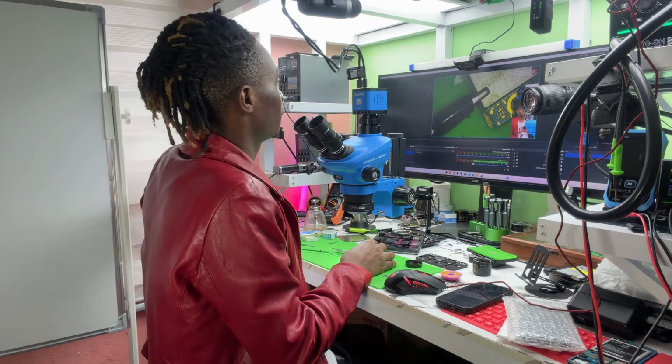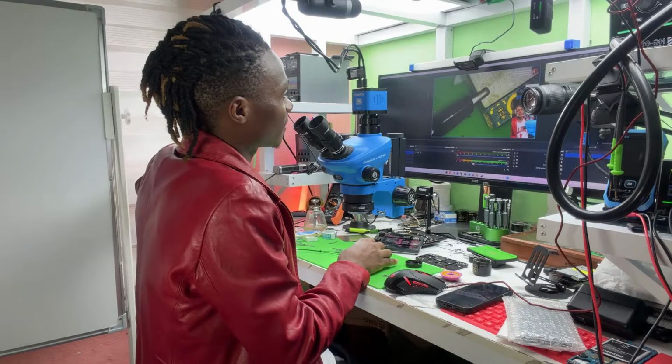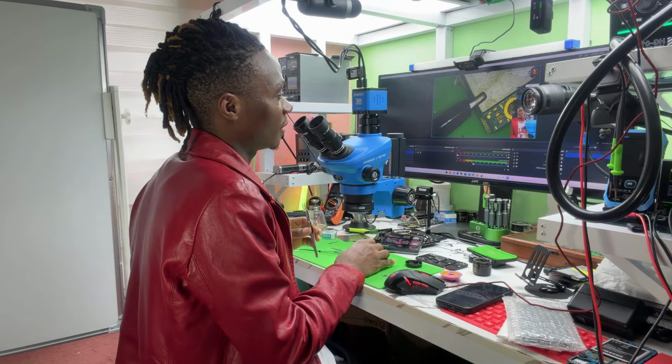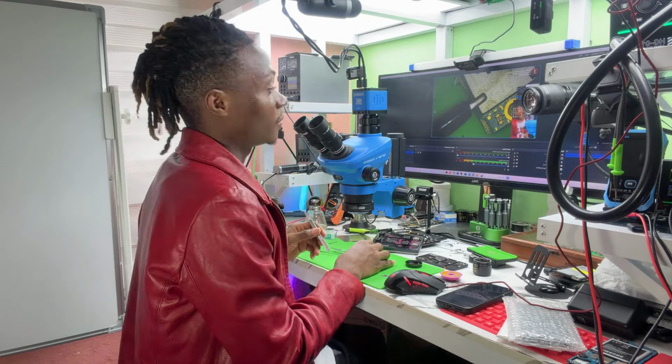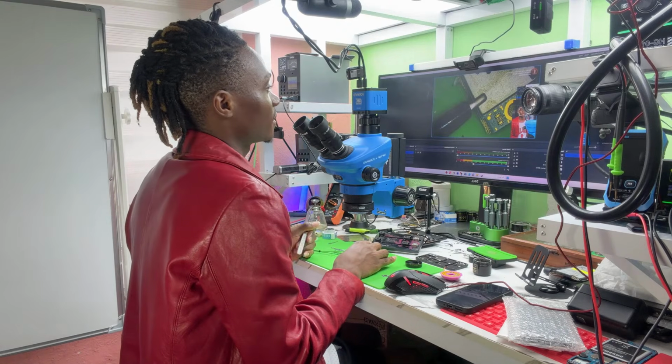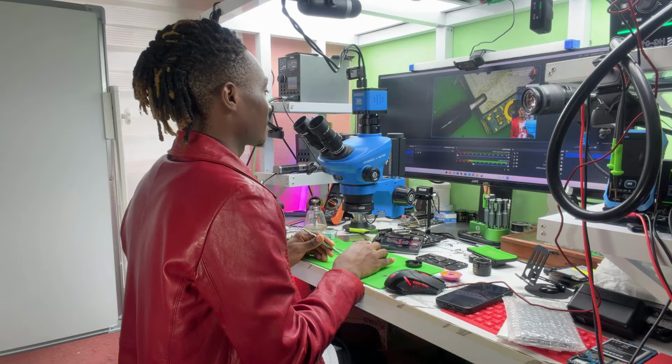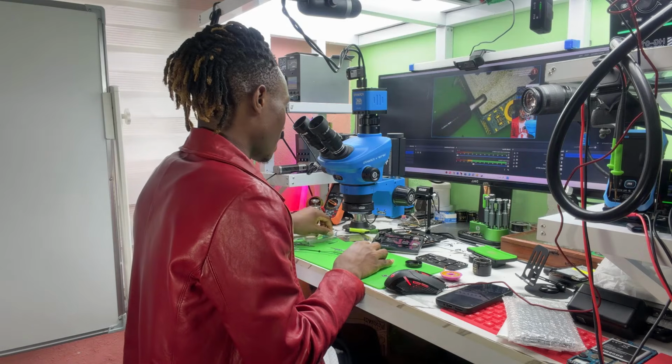So if you take a look at this screen, you will see that that's the exact reading that the phone was giving even when the RAM was still mounted on top of the CPU, right? Which means that it's clear that the phone was not detecting the RAM.